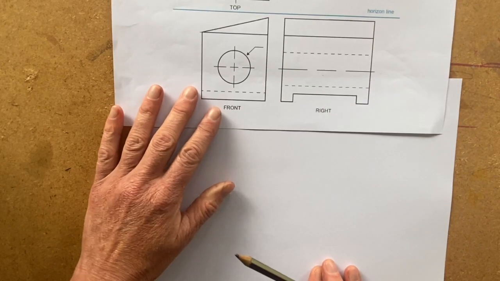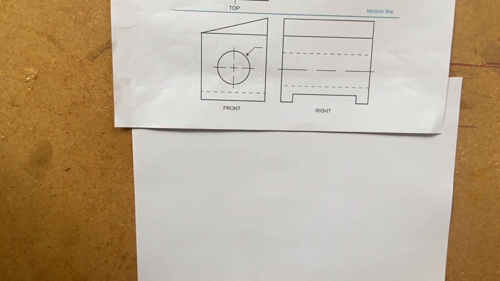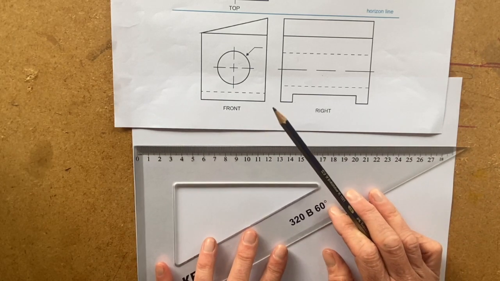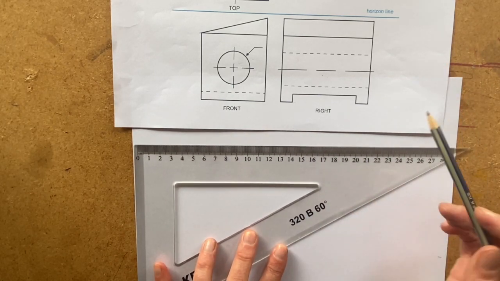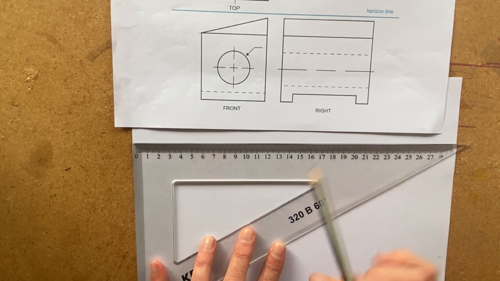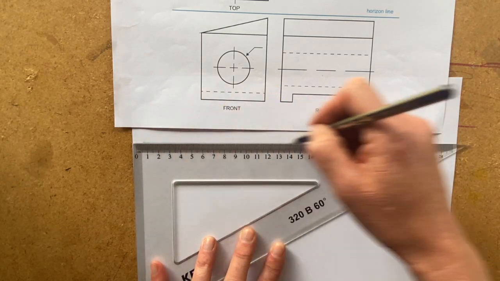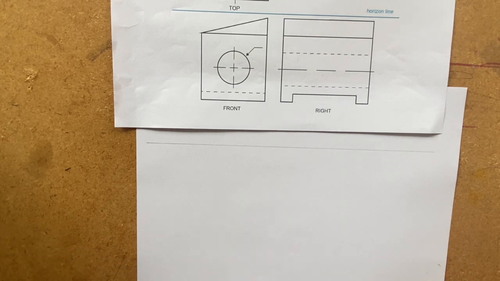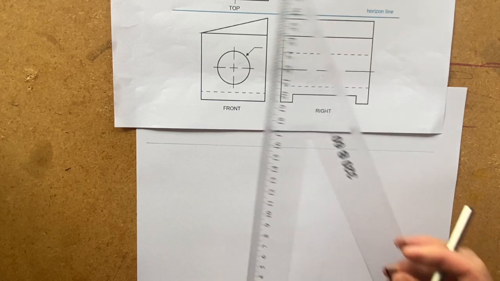We're going to start off by creating this object. So what we're going to start off by doing is ruling the horizon line. I'm going to draw it up quite high on the page because we're going to be putting our object below it. I'm now going to draw, because it's 1 point perspective, the front of the object facing me.